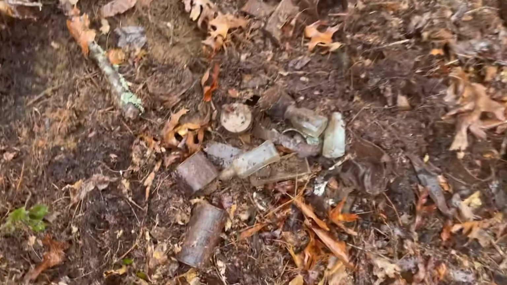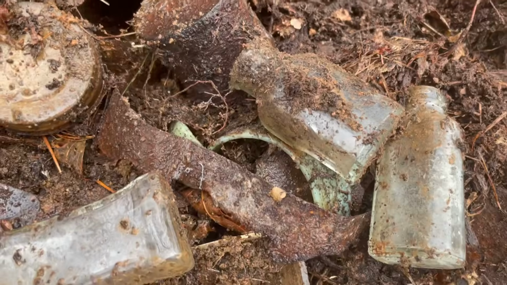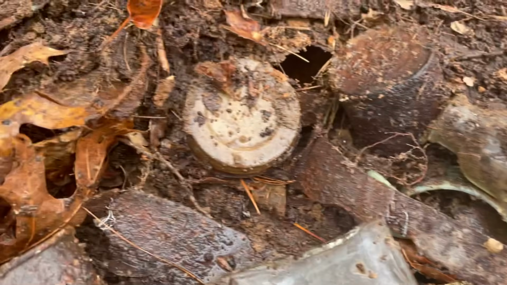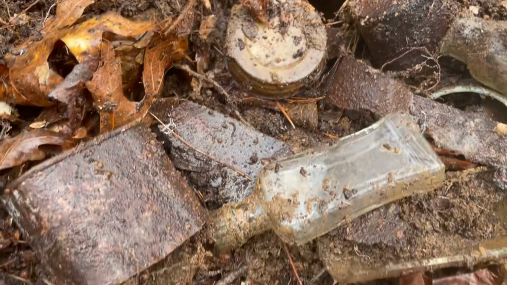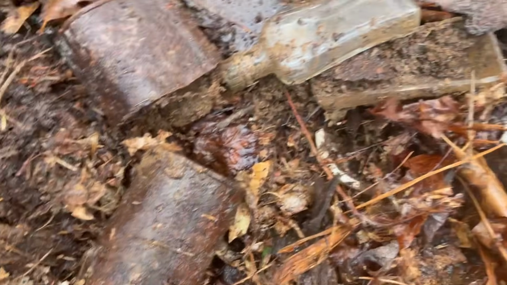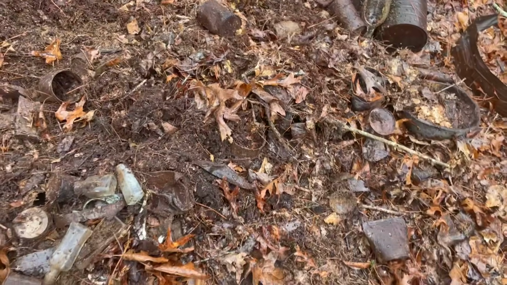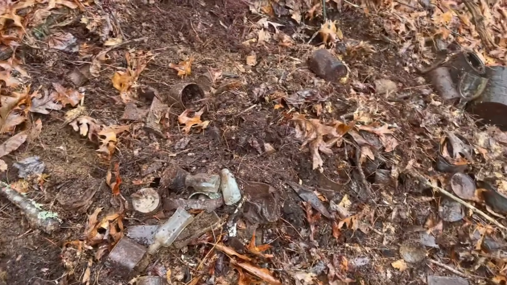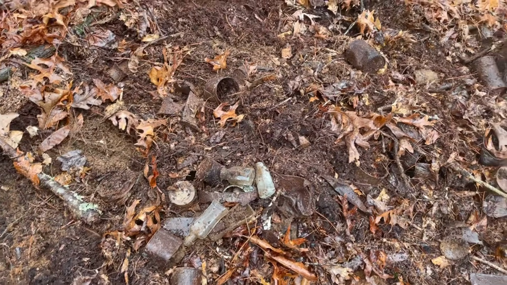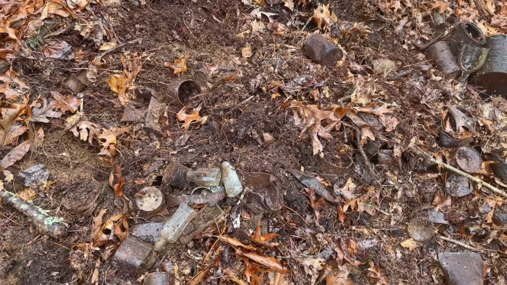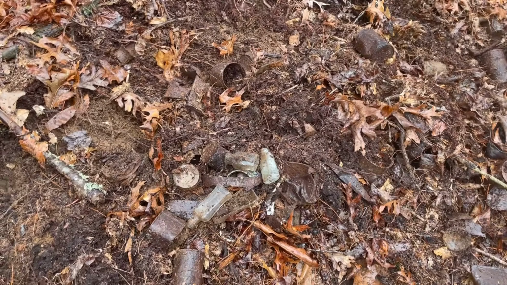Okay, so I do got a little cork top shoe polish. Nice mason jar lid, that's in good shape. And, mostly, I'd have a hard time calling this even 1940s. I'm thinking maybe 1950s.